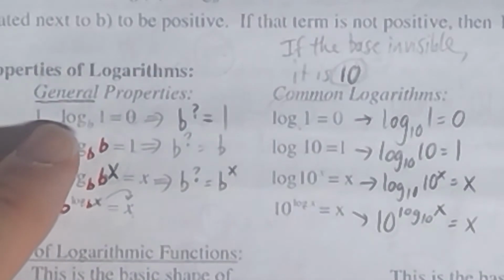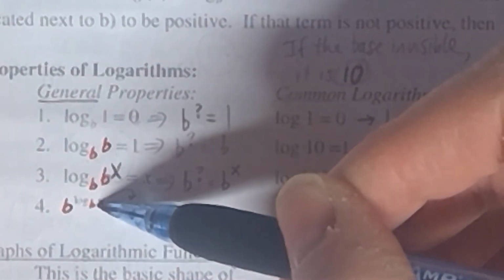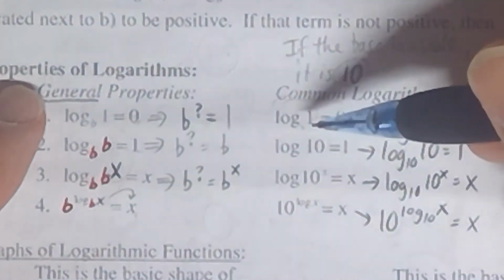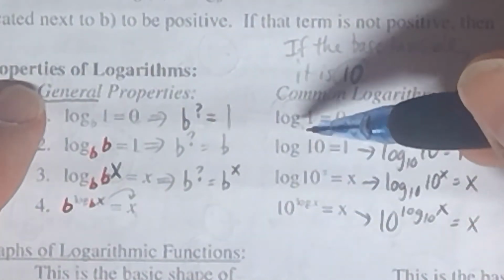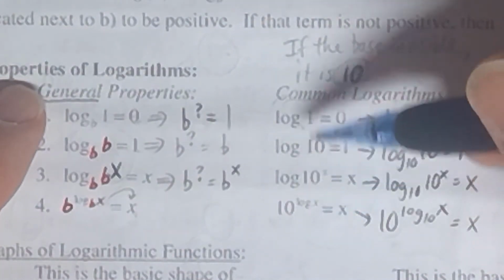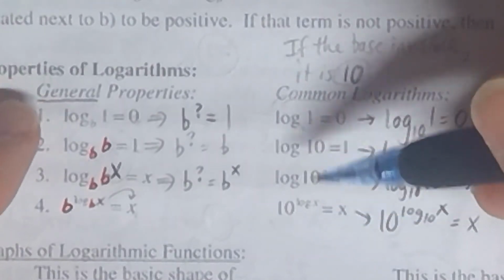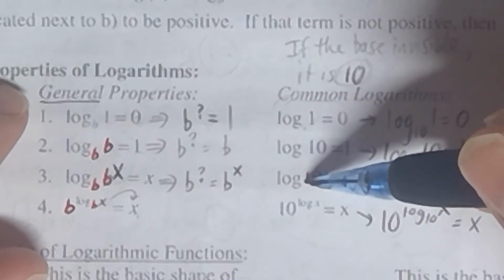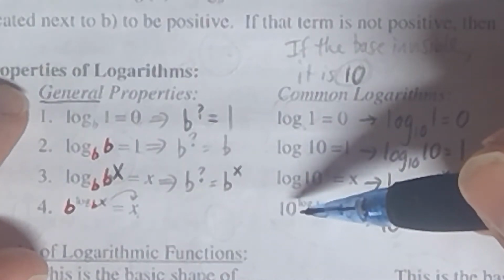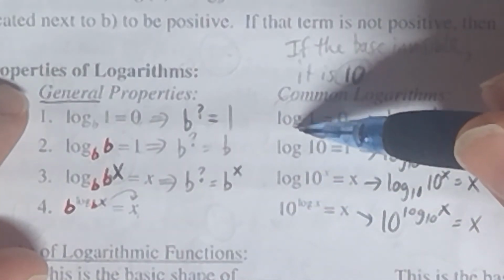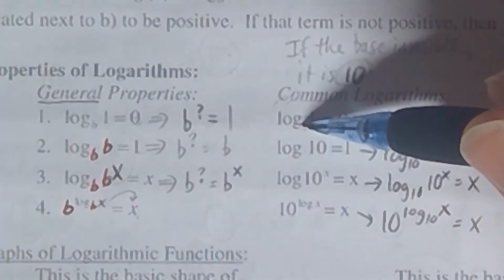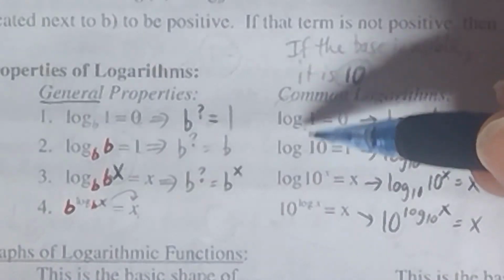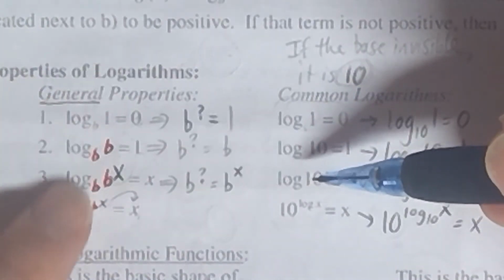All right. So if you look at these 4 original properties, on the left-hand side of the equal sign, it looks exactly the same as these 4 things that are on the left-hand side of these equal signs, except for the base is missing. So, understanding that the missing base here is 10, these things now are exactly the same as these ones over here.